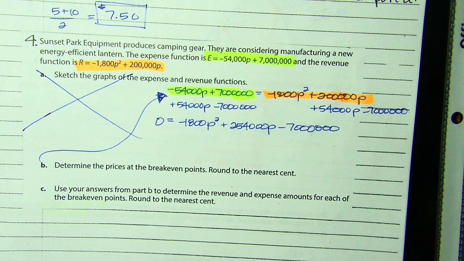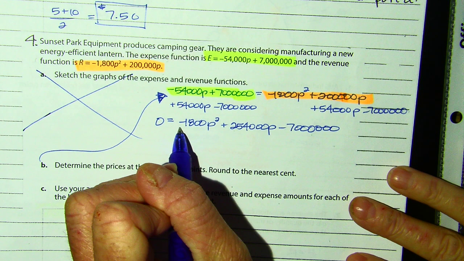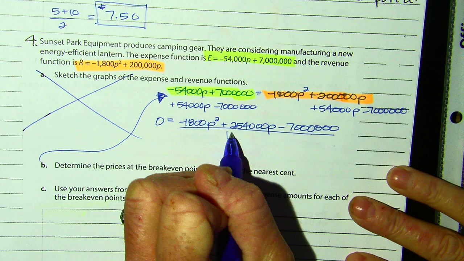Now I hate dealing with big numbers, guys. It takes forever to write. You can divide these all by 1,000, or you can divide them by 100. I'm just going to divide everything by 100.